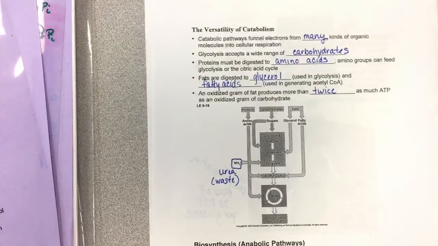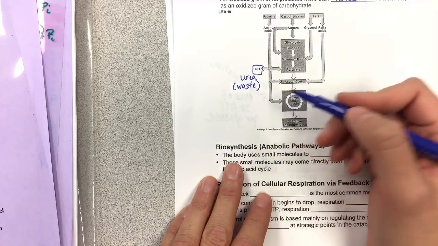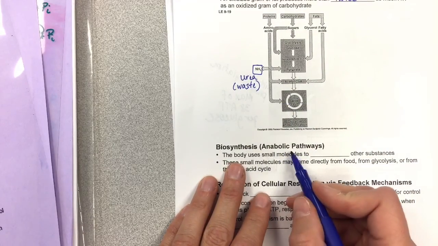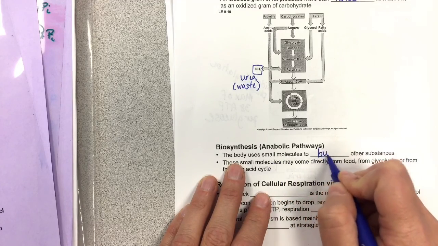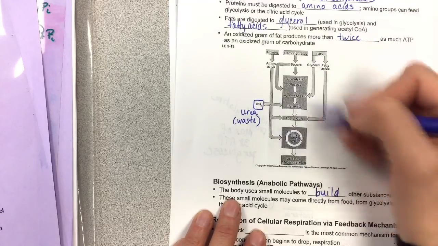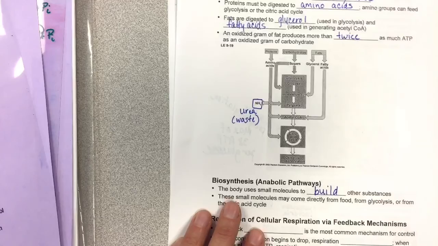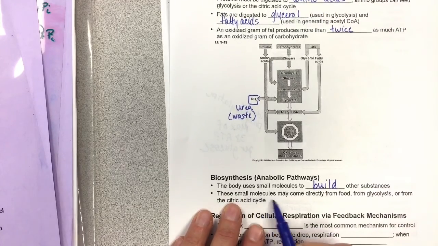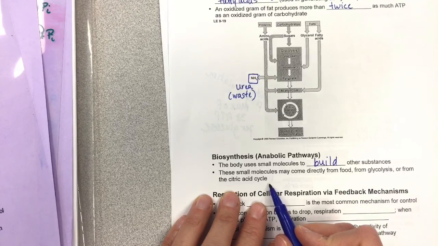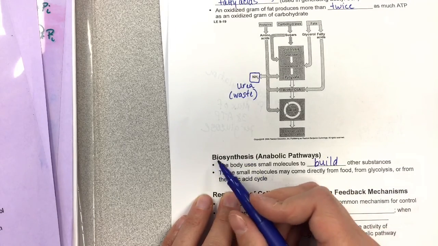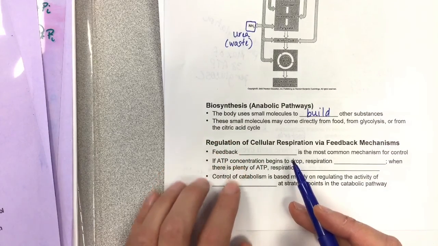And then pulling in from last chapter here, biosynthesis. We also use some of these to actually build molecules. That's the anabolic pathway. So the body also uses some of these small molecules to build other substances. So we don't only just break them down, like all of our sugars and all of our amino acids; we don't break them down, we use them to build proteins and other carbohydrates. These small molecules may come directly from food, from glycolysis, or from the citric acid cycle. So that's biosynthesis, making living things or making molecules that are going to be part of living things.